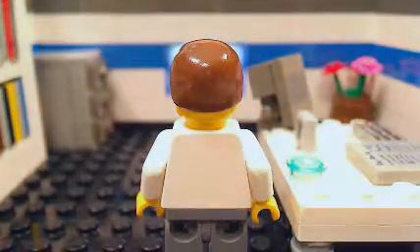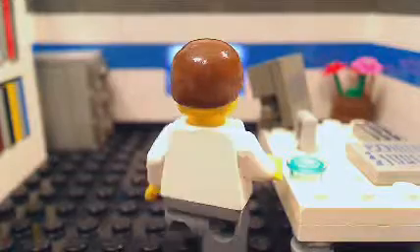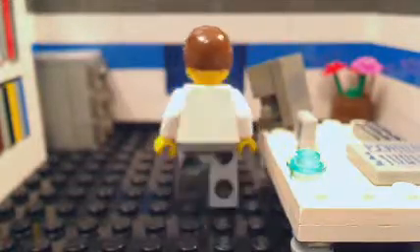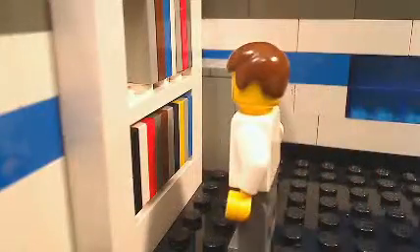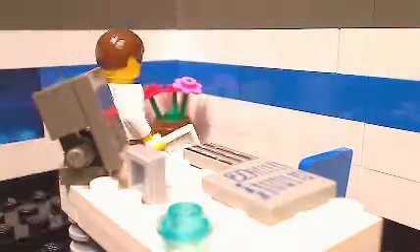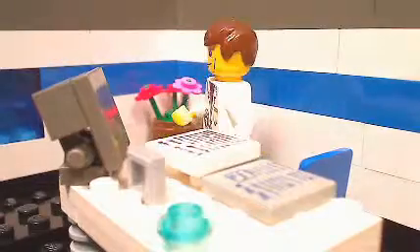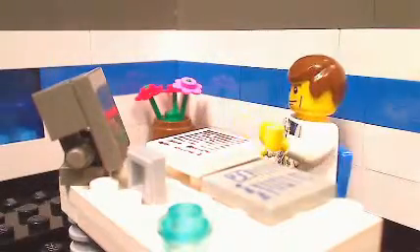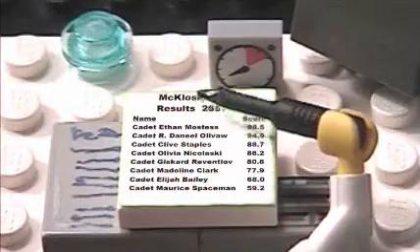I put spotlights or a bright LED light behind those transparent bricks there to get the flash of that explosion that's brightening up the room there. It's funny, that bookshelf was only 1 stud wide, but he pulled a 2 stud wide paper from it.